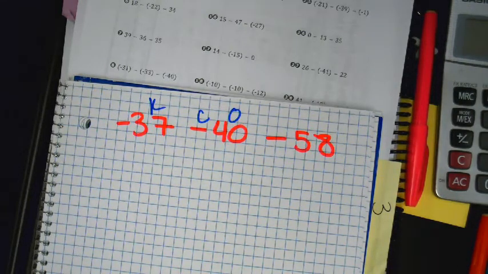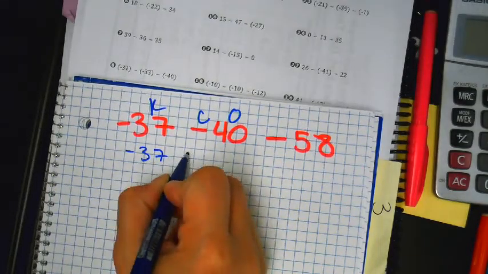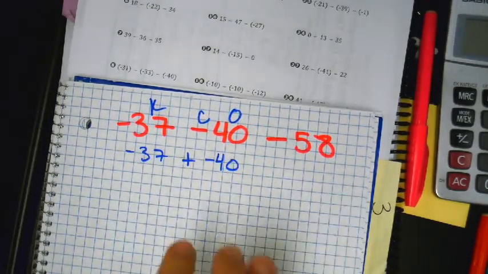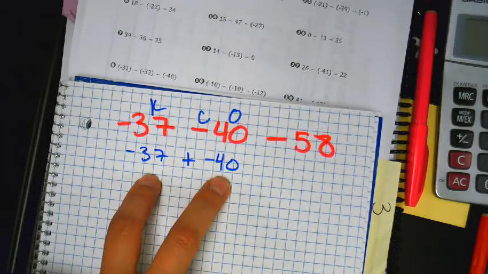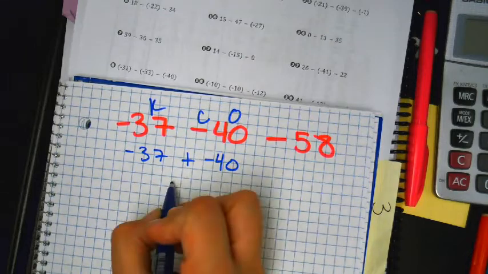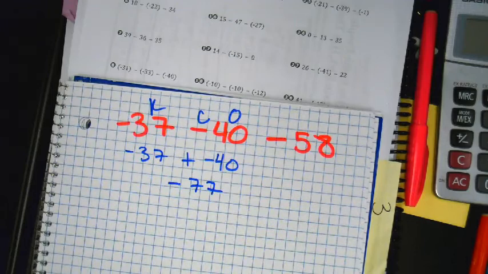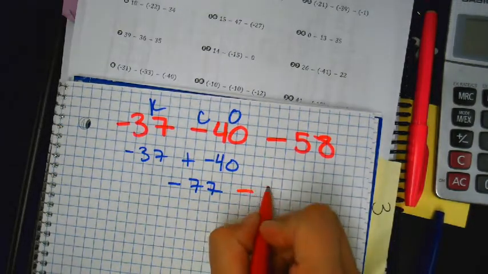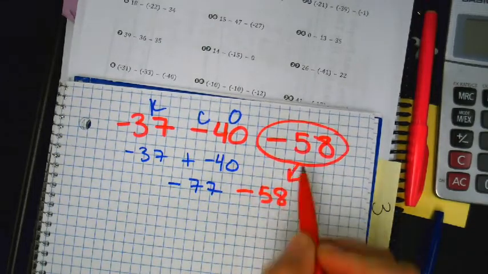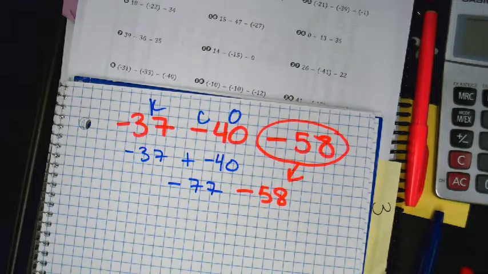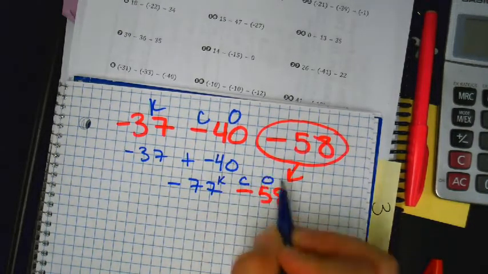Okay, so how do I rewrite it? Negative 37 plus negative 40. Okay, 6th grade mode kicks in. Negative 37 plus negative 40 from 6th grade. What'd you get? Negative 77. That's 6th grade. The blue is 6th grade. The red is 7th grade. Right? So now we're going to do another keep, change, opposite.